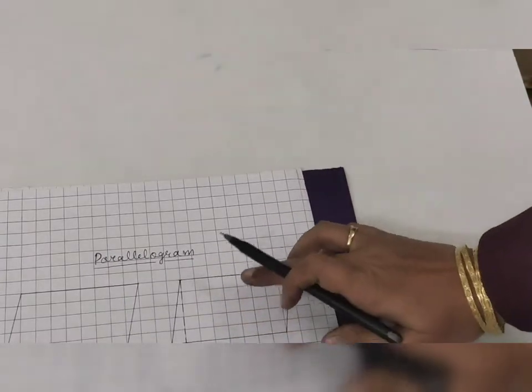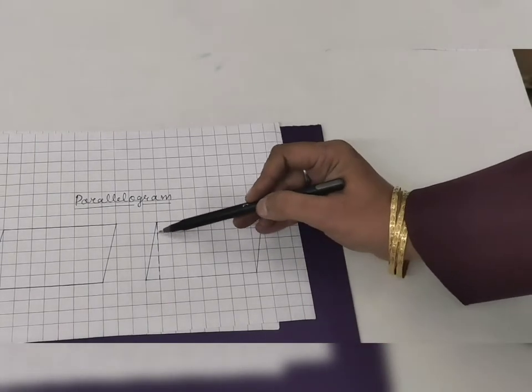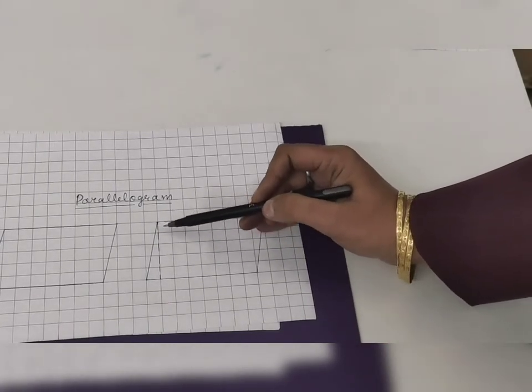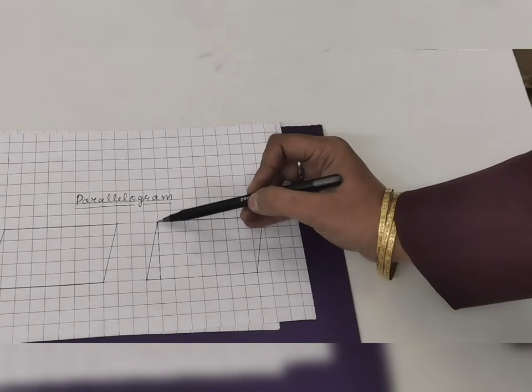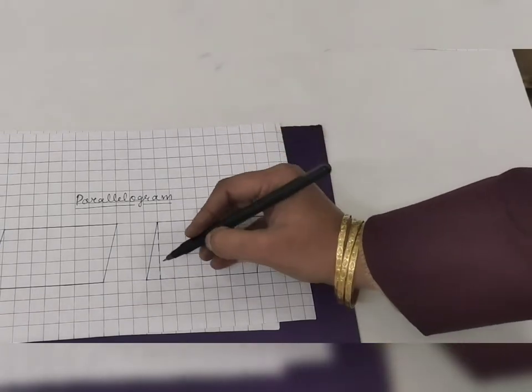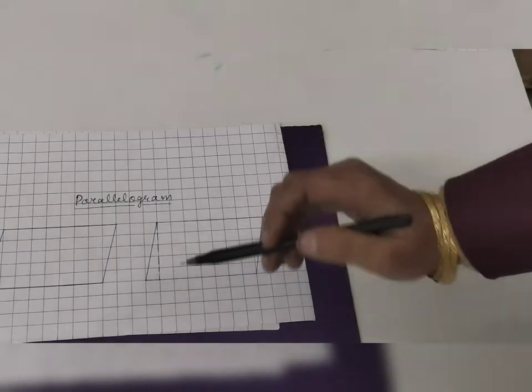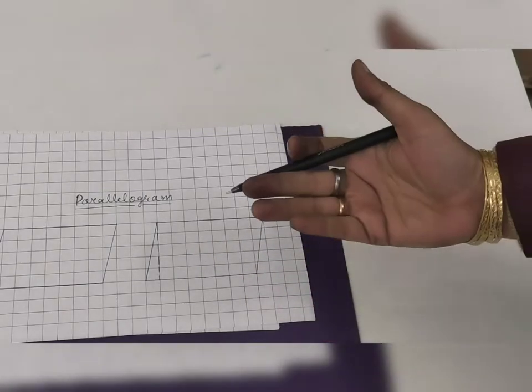In the second figure you can see the height of the parallelogram drawn with the dotted line. What is height? Basically, from the opposite vertex, if we draw a perpendicular on the base, then this is known as the height of the parallelogram. Now I have drawn this to derive the formula for the parallelogram's area.